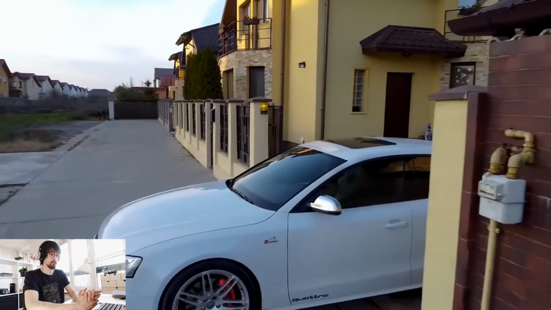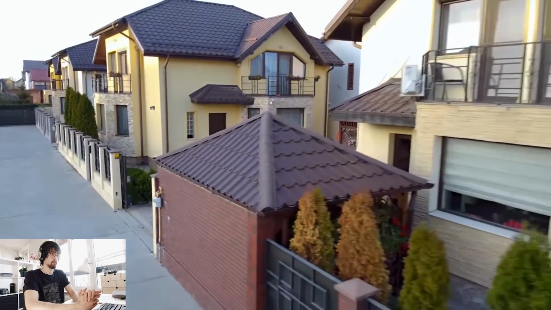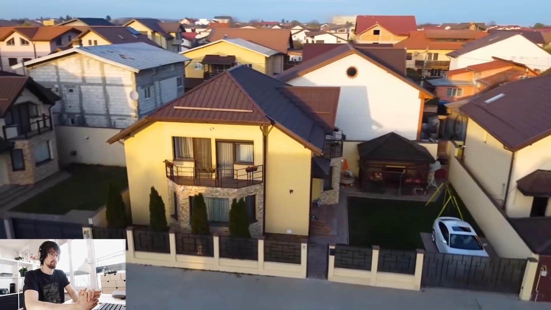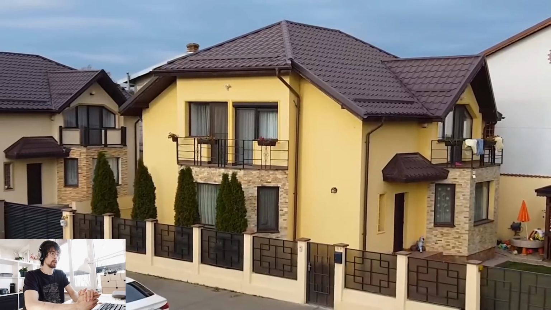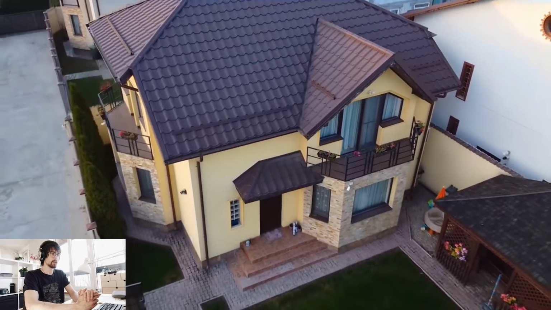Wow, that was pretty cool. Vertigo effect.